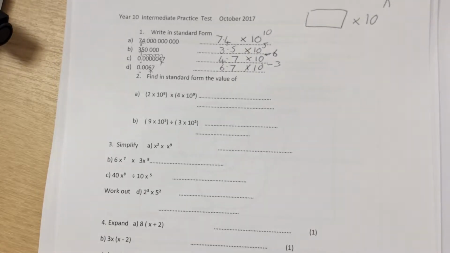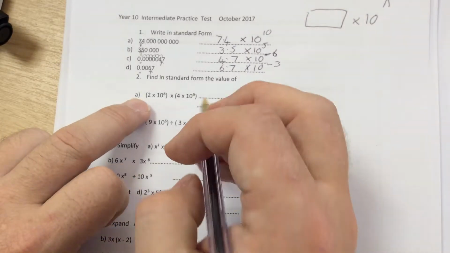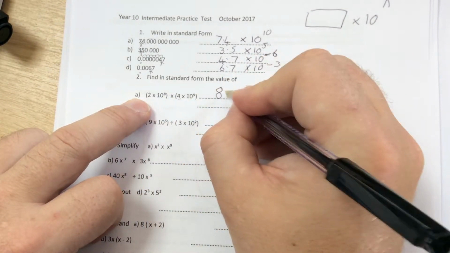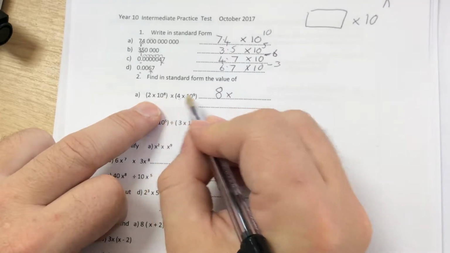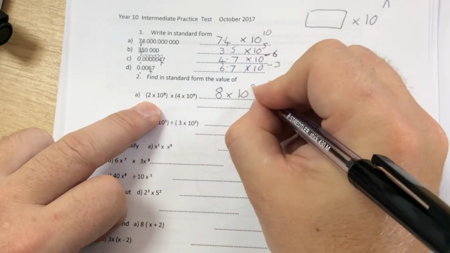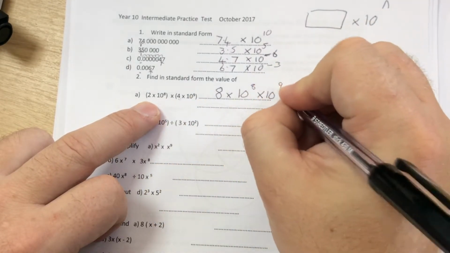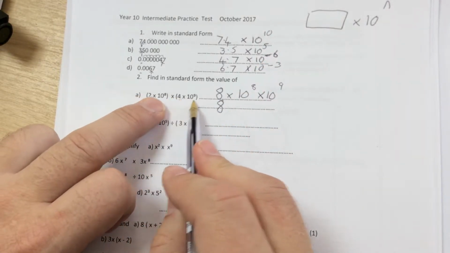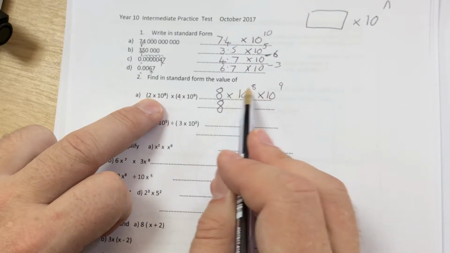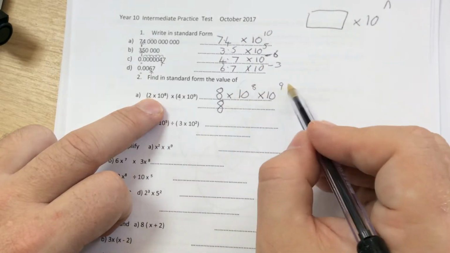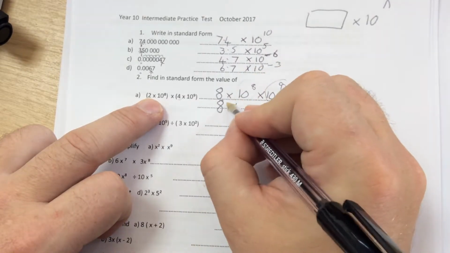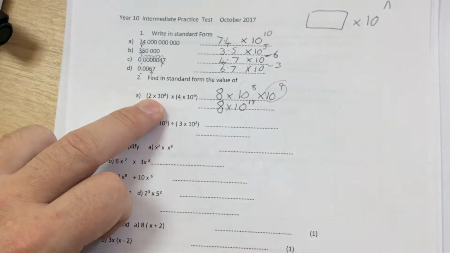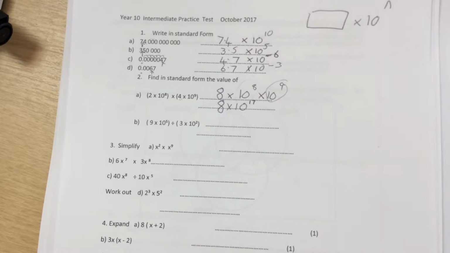When we're working them out without a calculator, you have to multiply the numbers normally. 2 times 4 is 8. And then it becomes 10 to the 8 times 10 to the 9. So my answer is the ordinary 8, because 2 times 4 is 8. And when we multiply indices, you add the powers. So you've got 8 tens there, 9 tens there, which makes 17 tens in total. So it becomes 8 times 10 to the 17.